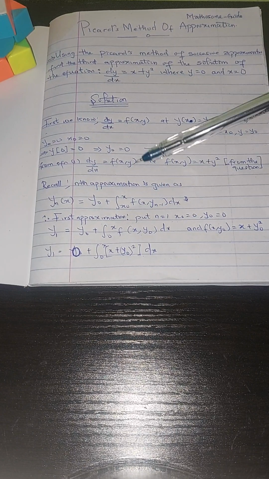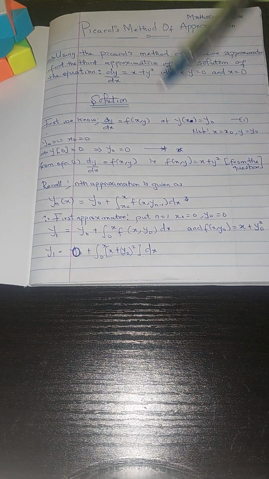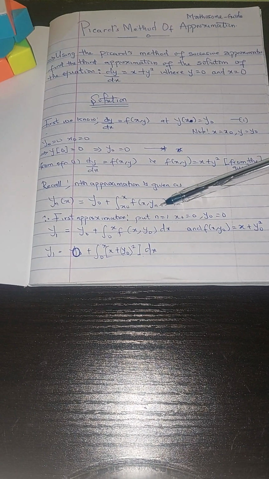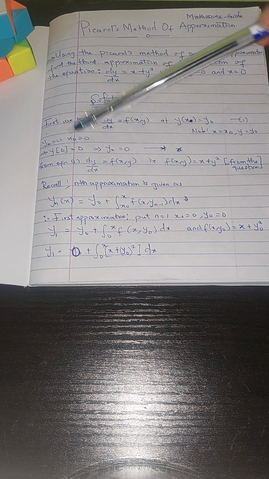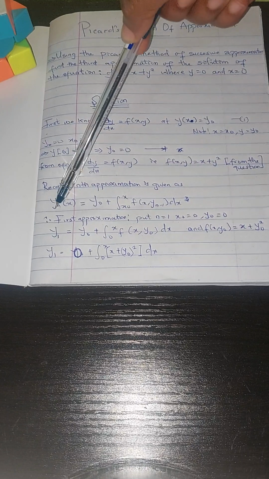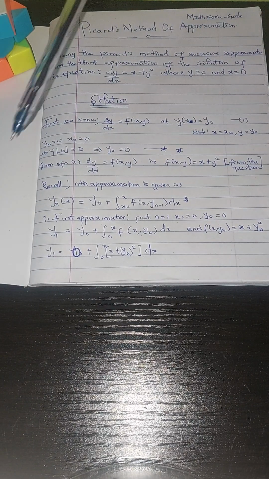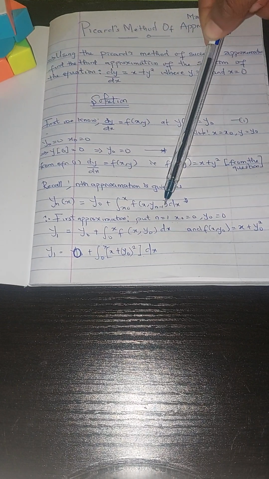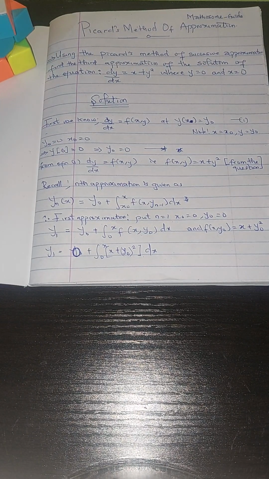Then f of x comma y n minus 1. This y n minus 1 implies that, for example, if I have y2 here, I will have 2 minus 1, that means y1, here. If I have y3 here, I will have y2 here. If I have y4 here, I have y3 here. If I have y10 here, I have y9 here. If I have y100, I have y99 here. So it's just straightforward that way.